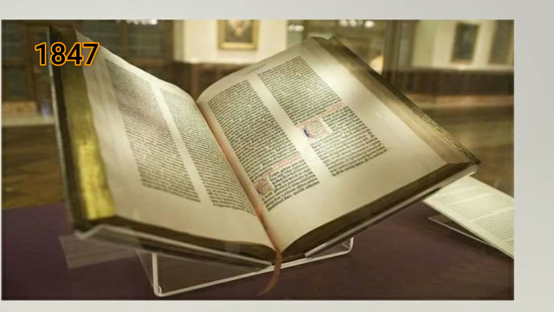Gutenberg's Bible, bought for the New York Public Library by James Lennox in 1847, was the first copy to be acquired by the United States.